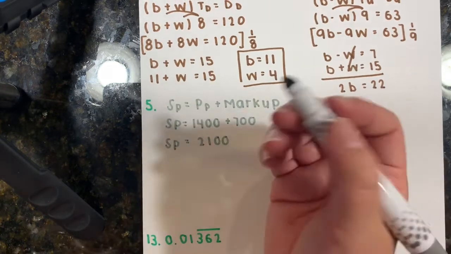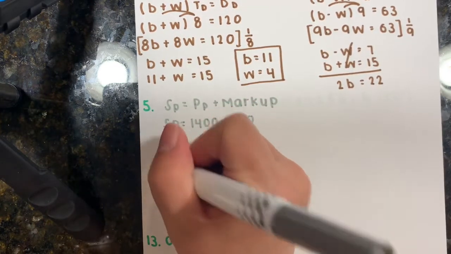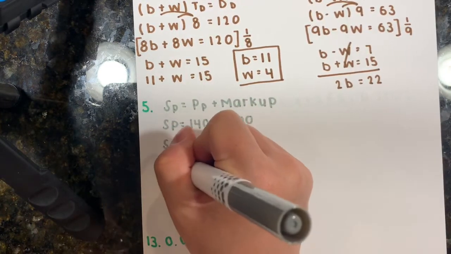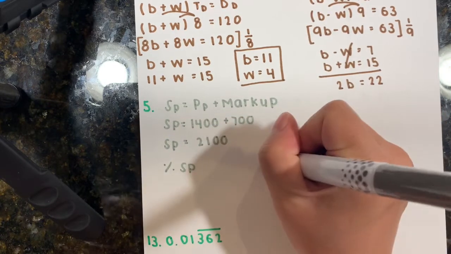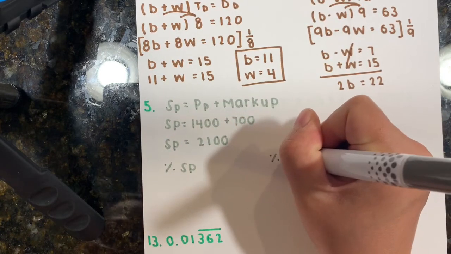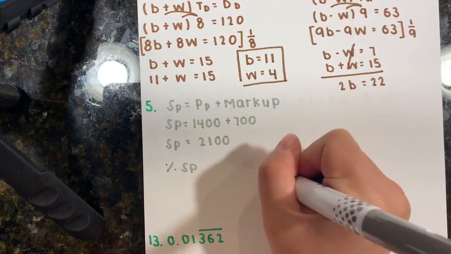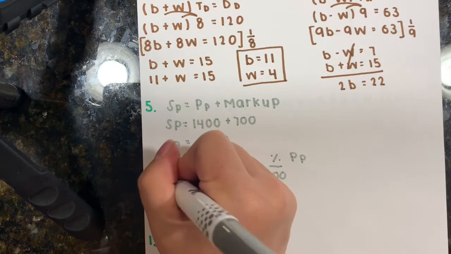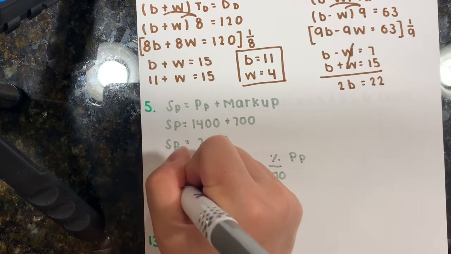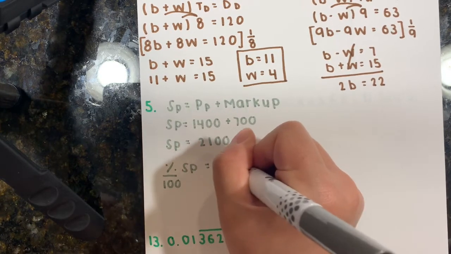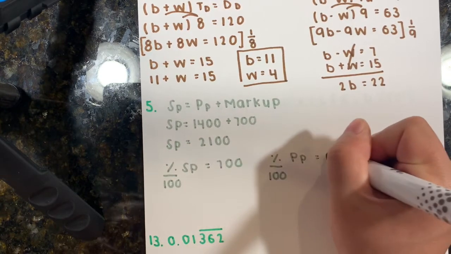Now, markup is going to be either the percent of the selling price or the percent of the purchase price. And remember, we always put percent over 100. And they give us that this markup is equal to 700.